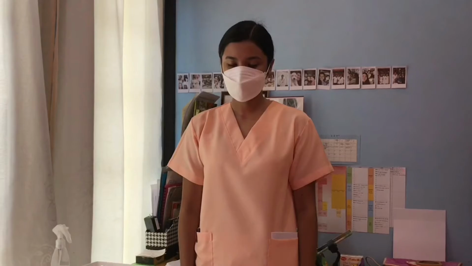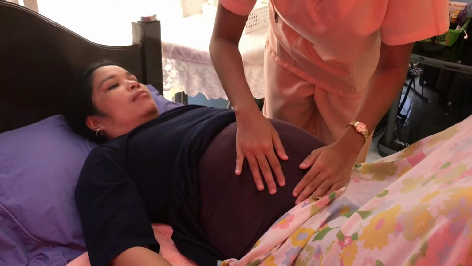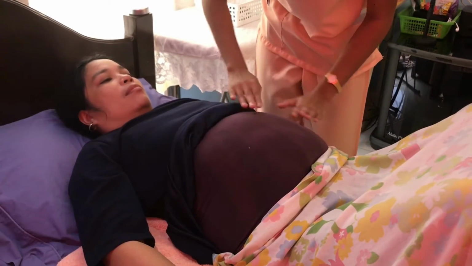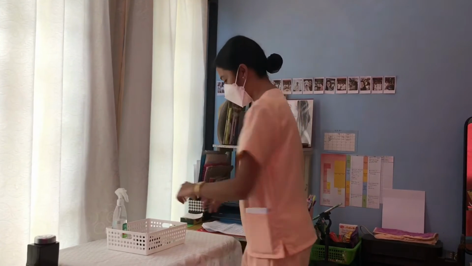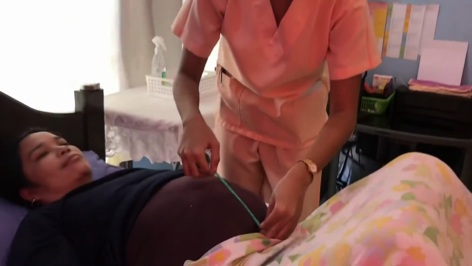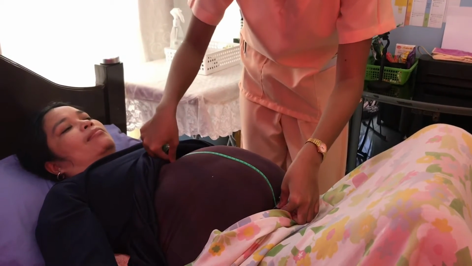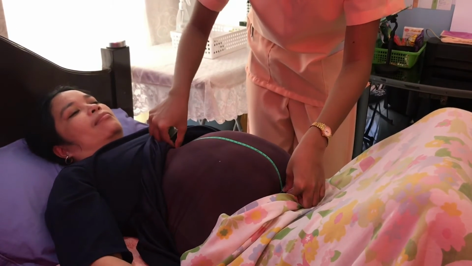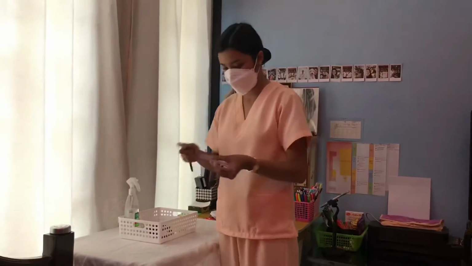Inspection of the abdomen. Inspect the abdomen for the following: scars, diastasis recti, hernia, linea negra, striae gravidarum, contour of the abdomen, state of umbilicus, and skin condition. Measuring the fundal height. So now, ma'am, I'll be measuring the fundal height. Place the zero line of the tape measure on the superior border of the symphysis pubis. Stretch the tape across the contour of the abdomen to the top of the fundus along the midline. End record.